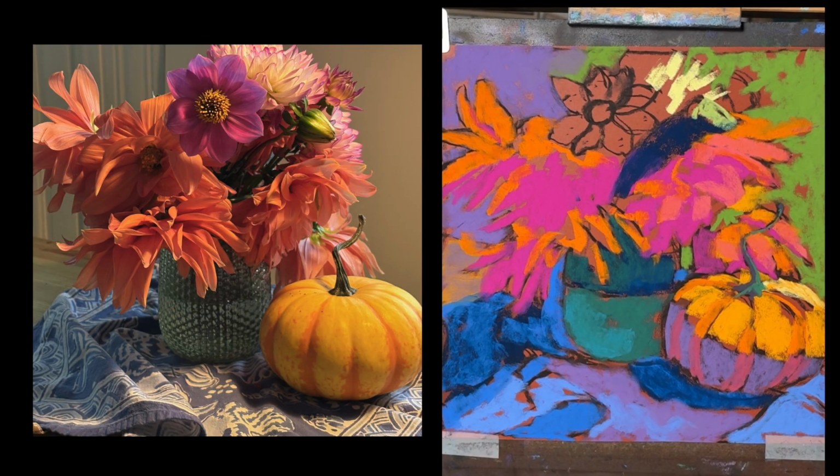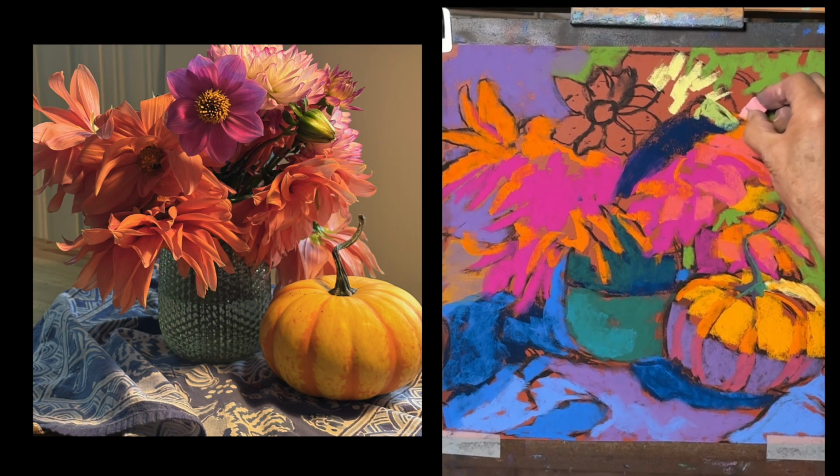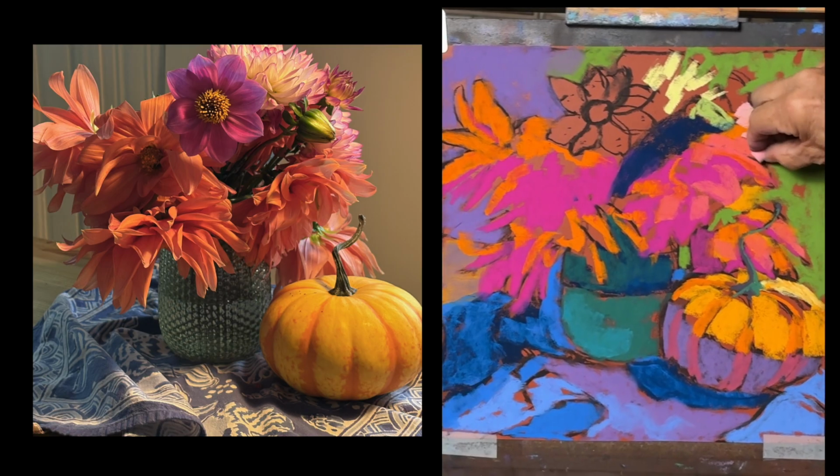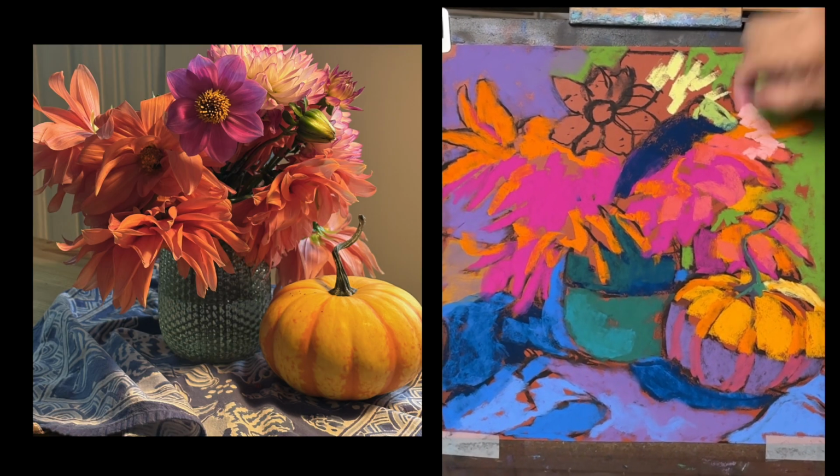That really is the pink flower, which I have totally left out of the picture. Okay, so this is the pink one. And up here's the pink one.